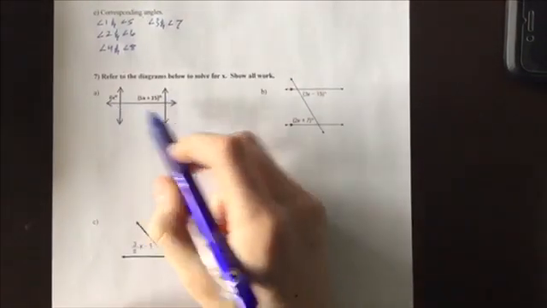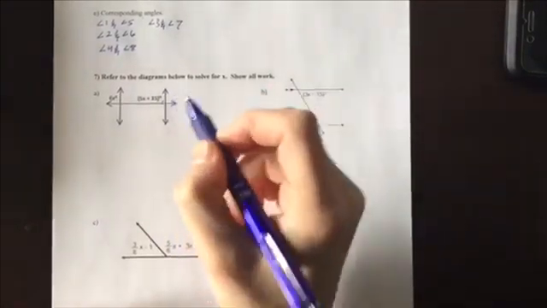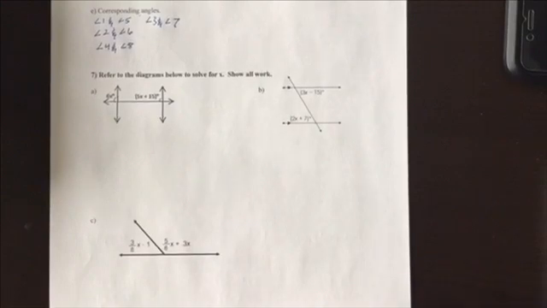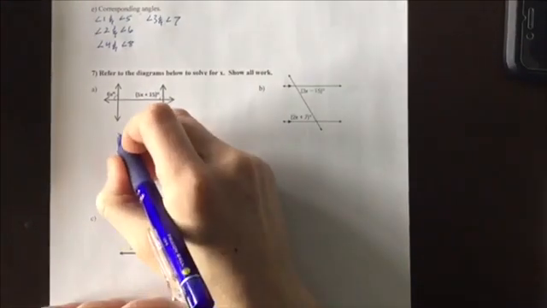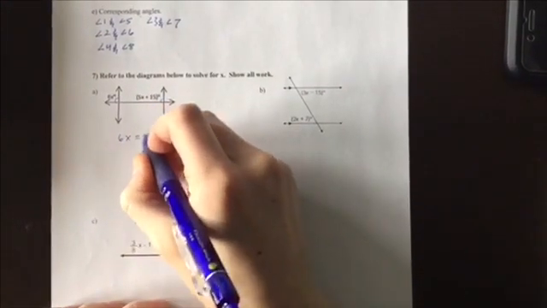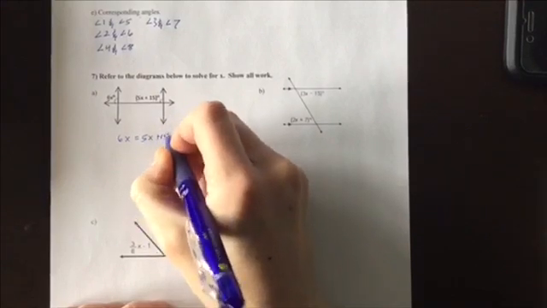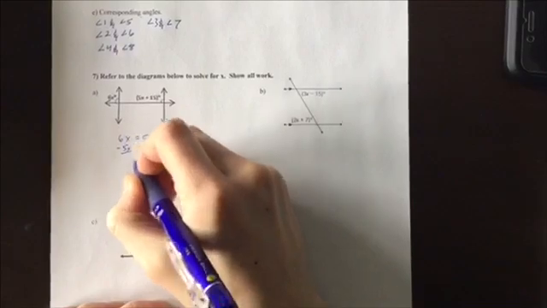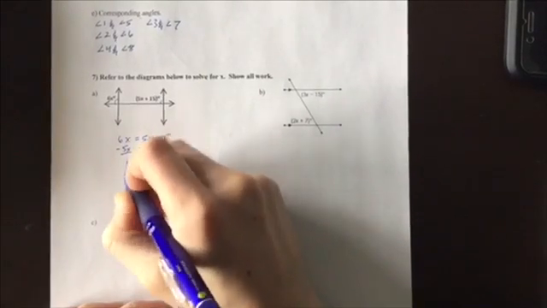On A, we've got parallel lines cut by a transversal, 5x plus 15 and 6x. Those are corresponding angles, so they're going to be equal. So we'll set them equal to each other. 6x equals 5x plus 15. Subtract 5x from both sides. And we get x is equal to 15.